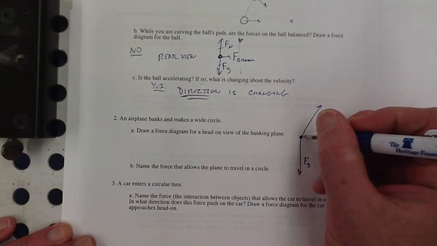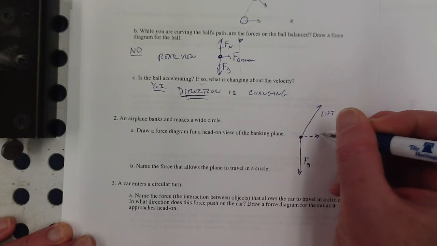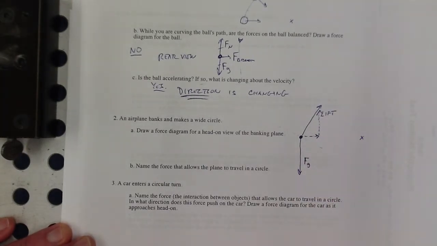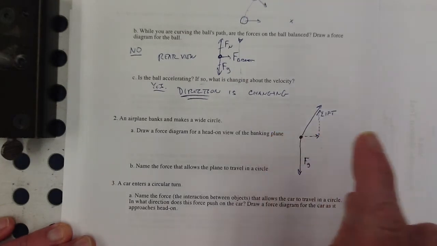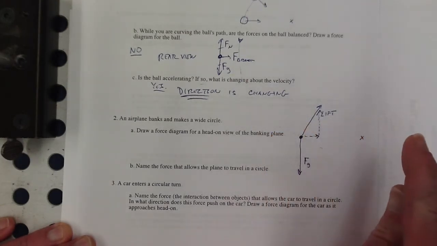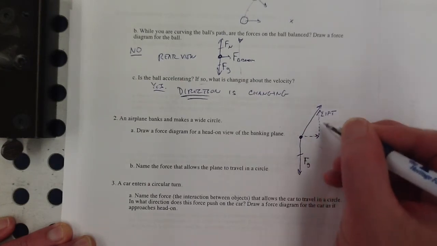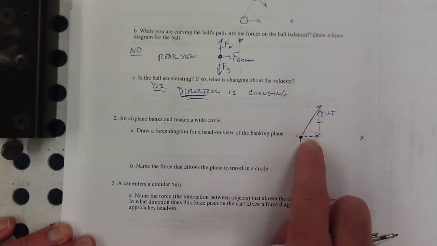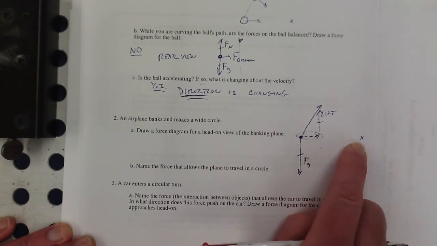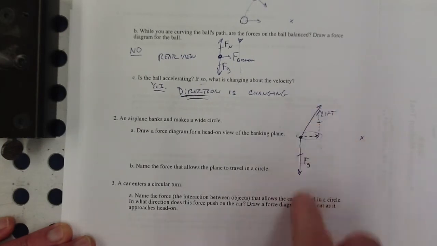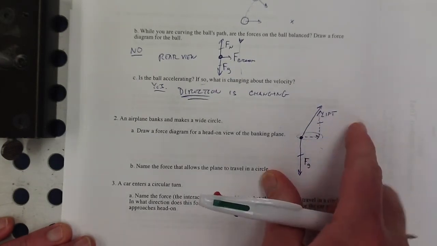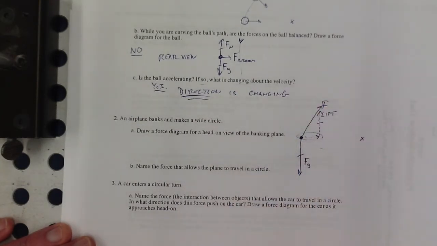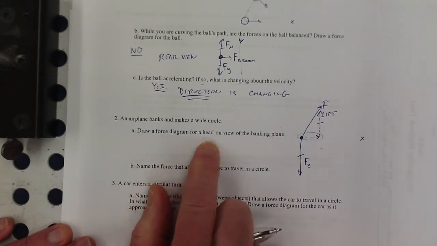And if we break that into components like this, then we can see, okay, so if the plane's turning like this, going around in a circle, then this and this are balanced, and this right here, that is where the unbalanced force toward the center of the circle is coming from. So this is actually an explanation for why planes, sorry, that's supposed to be force of lift there, why planes bank when they turn. Draw a force diagram for a head-on view of the banking plane.